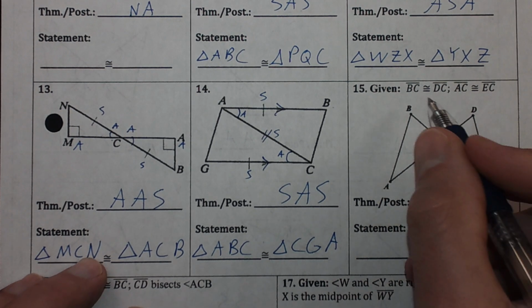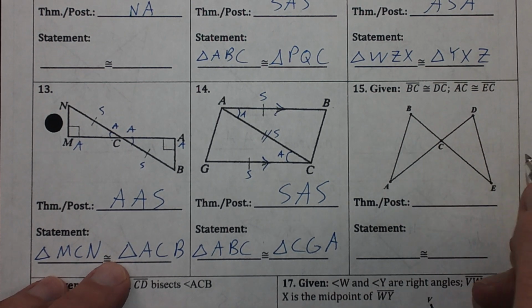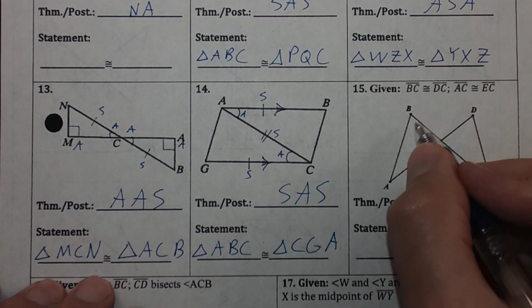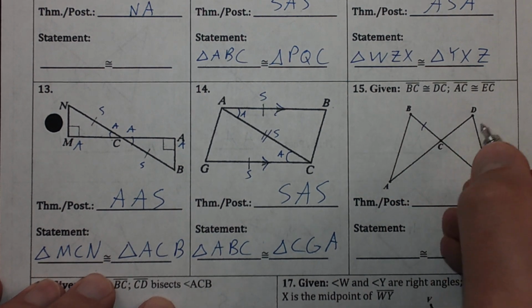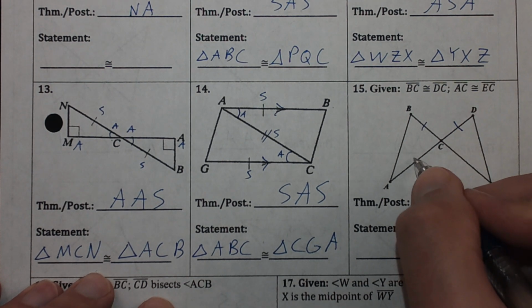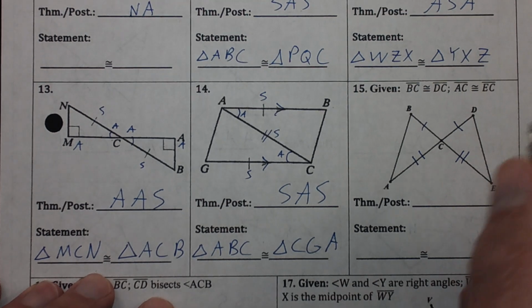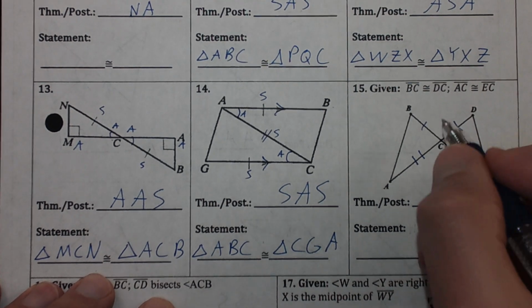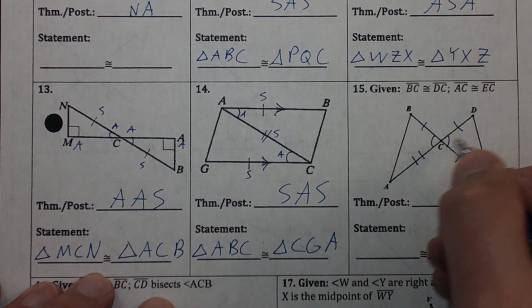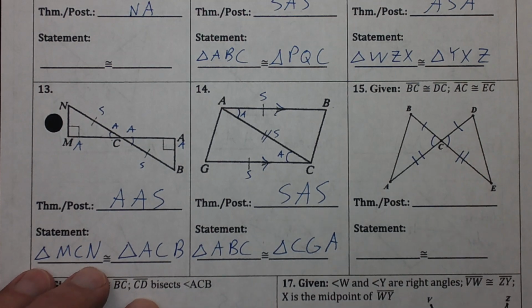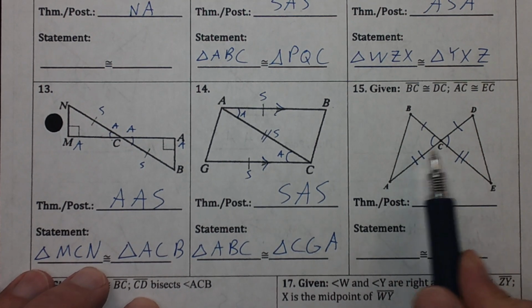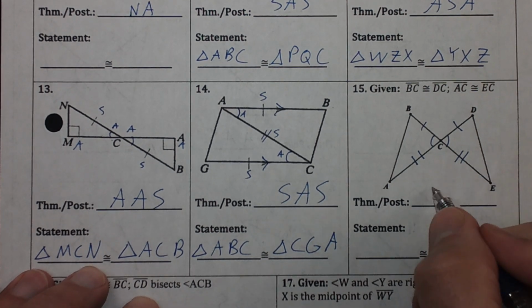Number 15, again, we have a given that we need to mark down. We need to mark down that segment BC is congruent to segment DC. Segment AC, meanwhile, is also congruent to segment EC. And what else? We only have two pieces of information. We need to know that these two vertical angles are congruent. So what do we have? Side, angle, side, side, angle, side. Exactly the same order.